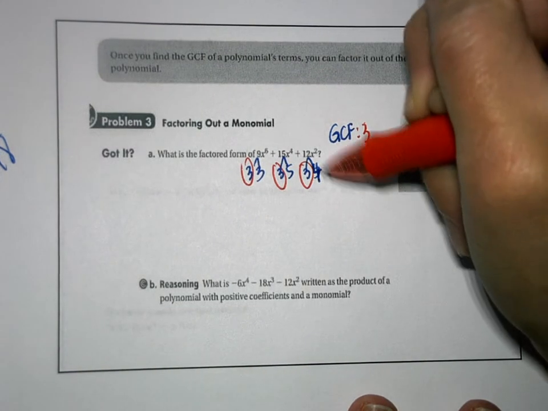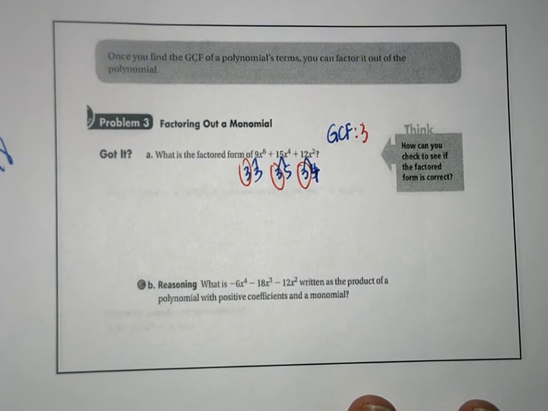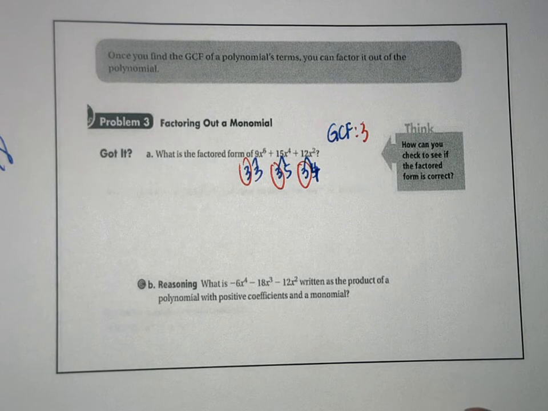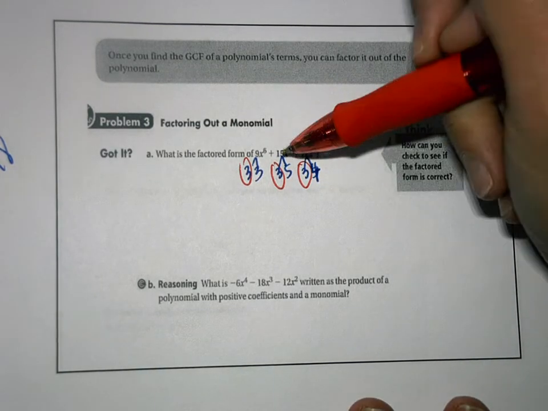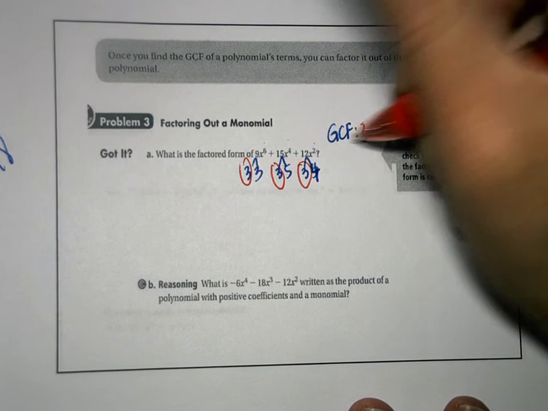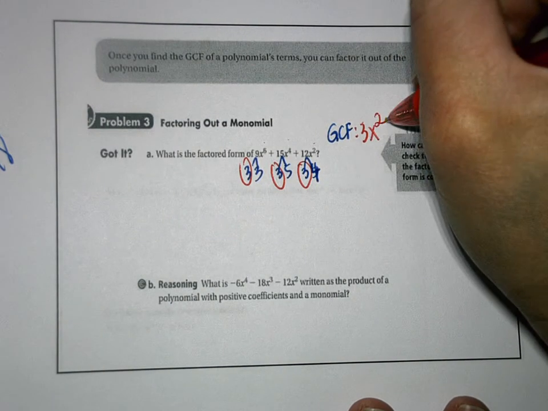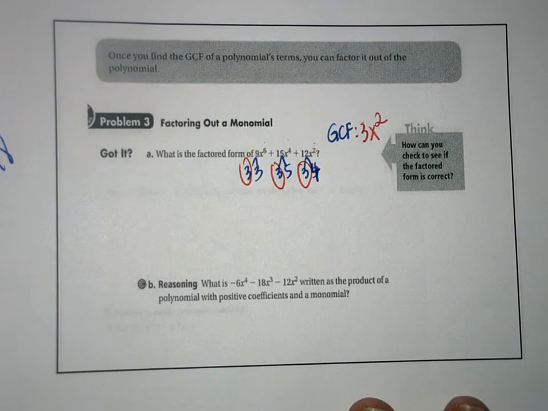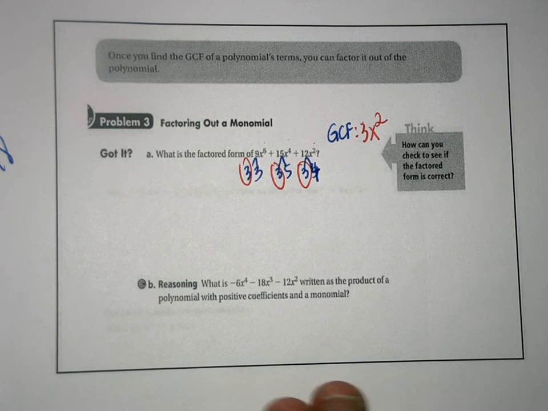4 can break down to 2 and 2, but that doesn't help me with finding one that all 3 of them have in common. And then looking at the letters, this is 6, this is 4, and this is 2. So the most amount I can take out is 2 because all of them at least have 2 x's, and so that is my GCF.